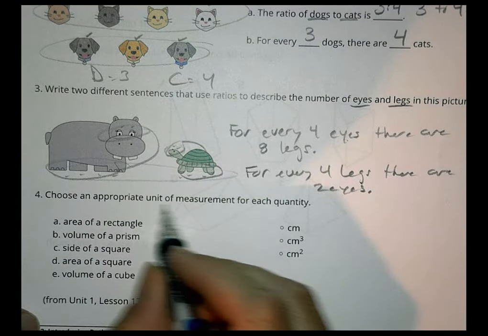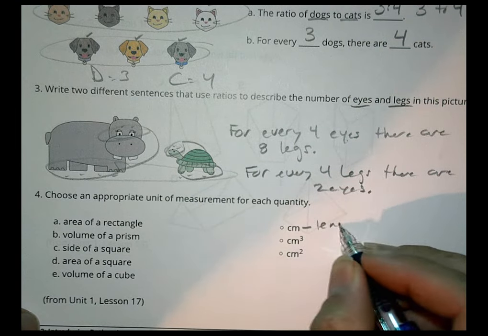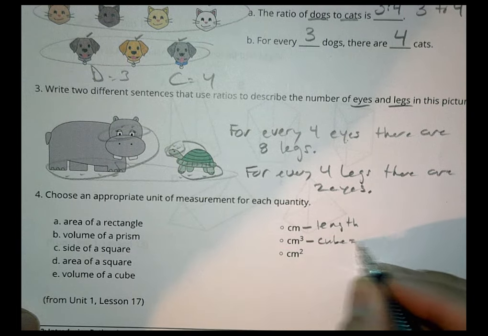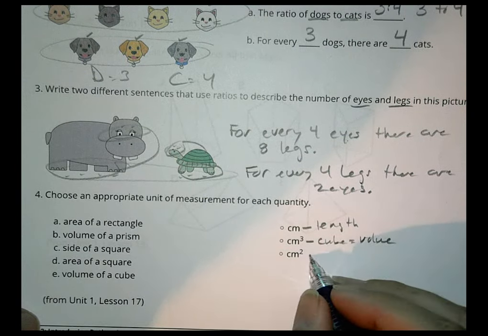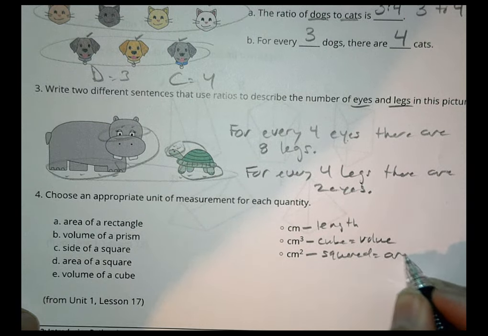Choose an appropriate unit of measurement for each quantity. So we have centimeters by itself, which we would use for measuring something, a length. We have something cubed, which is what we use for volume. And we have something squared, which we would use for area.